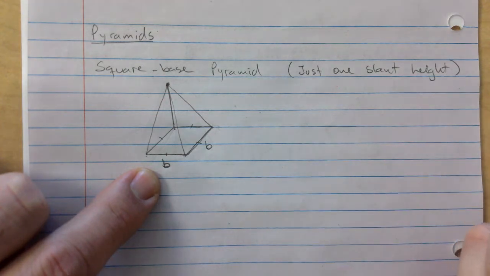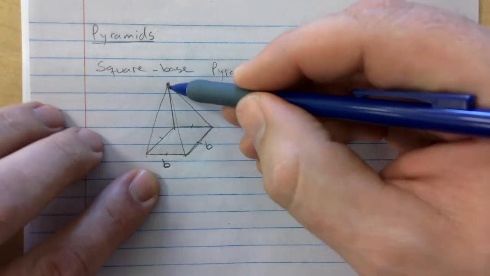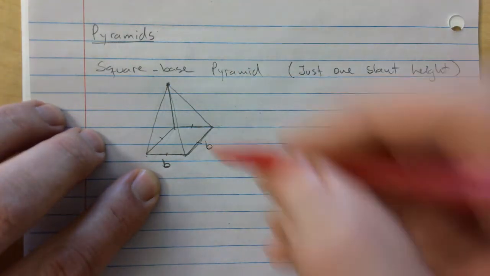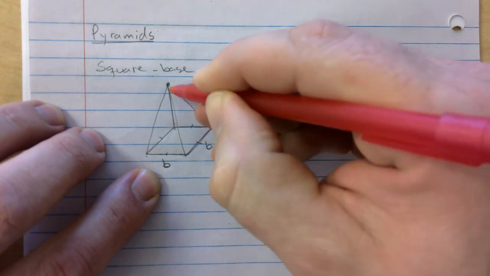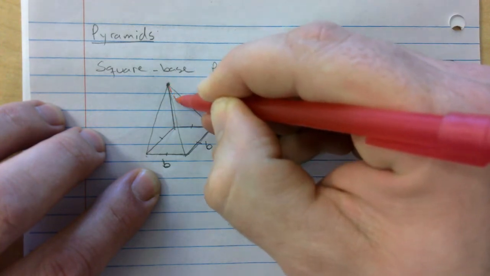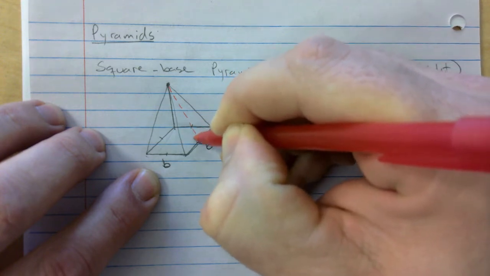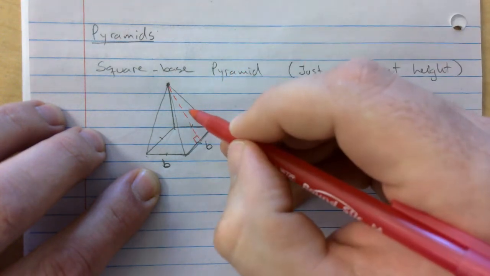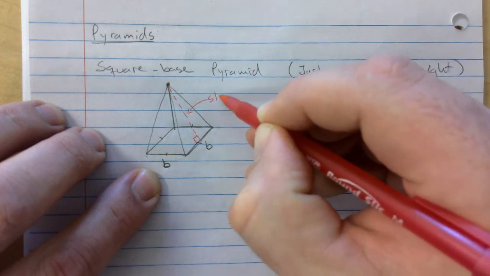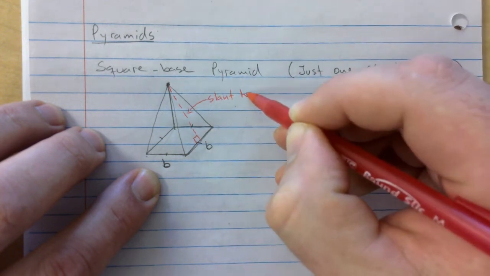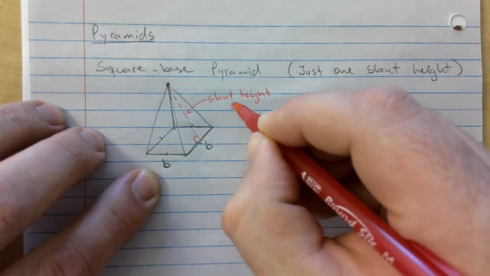And here you have to be careful because, and I'll use a different color for this, along the face, each face has a slant height. Like this. Right? So this is a slant height. And we call that S.